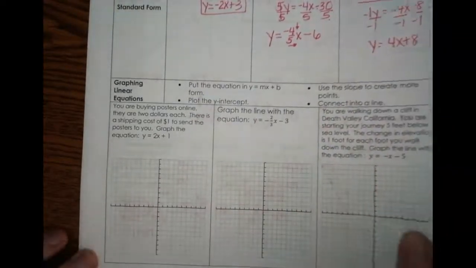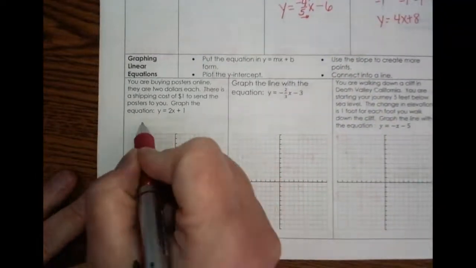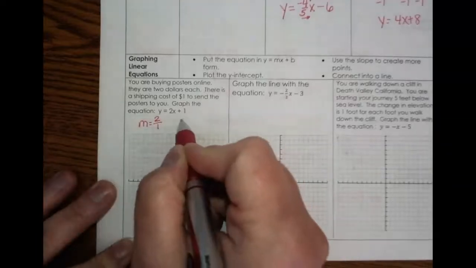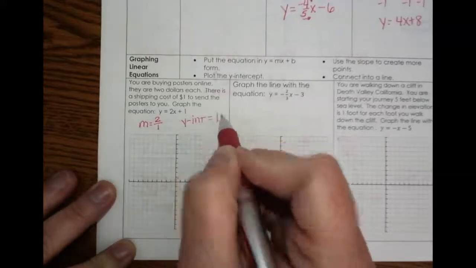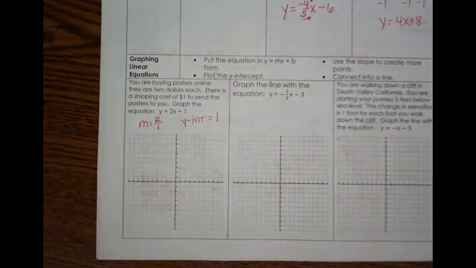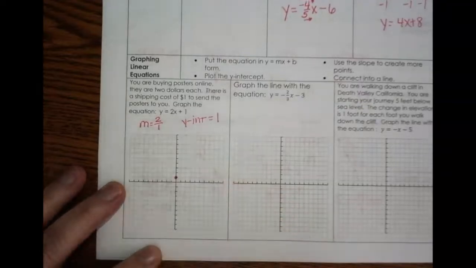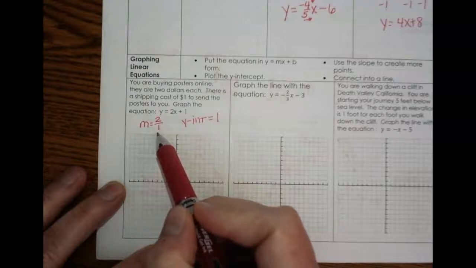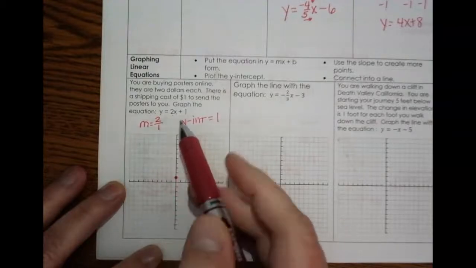So we have this equation, y equals 2x plus 1. So my slope is 2 over 1. And my y-intercept is 1. So you want to go to where y equals 1 and put a point, so where y equals 1 is right there. So that's your y-intercept. Now I have a slope that's really 2 over 1. Any whole number, any number can be put over 1. It doesn't change its value.